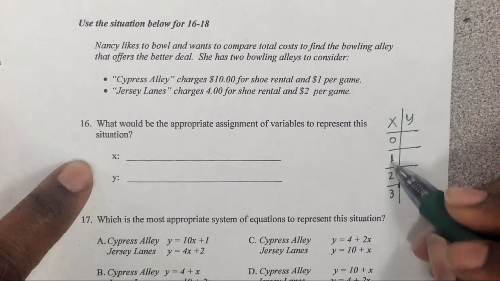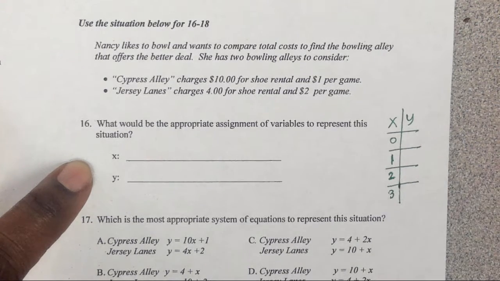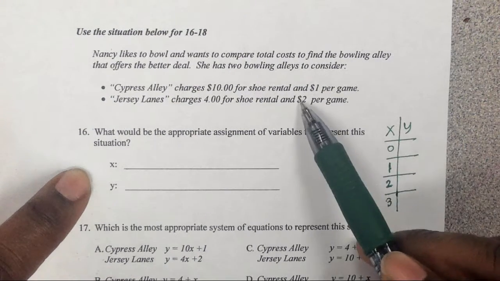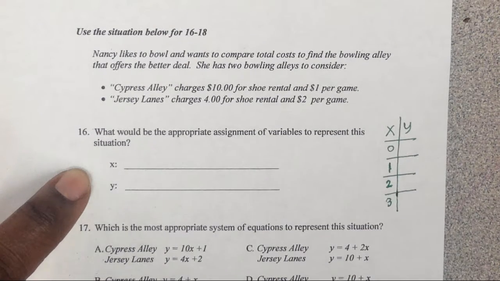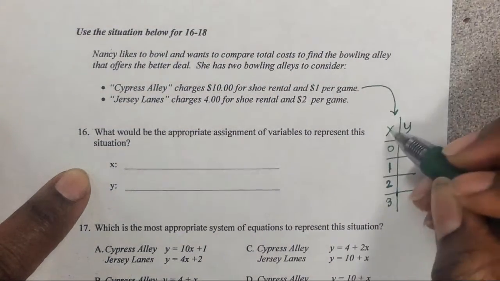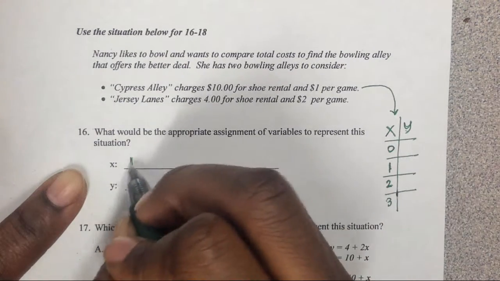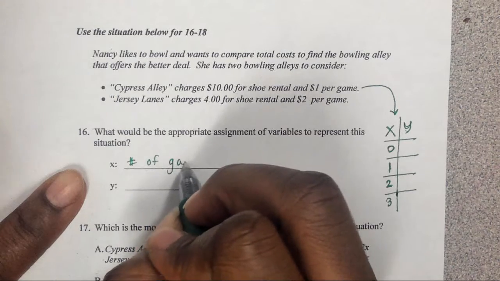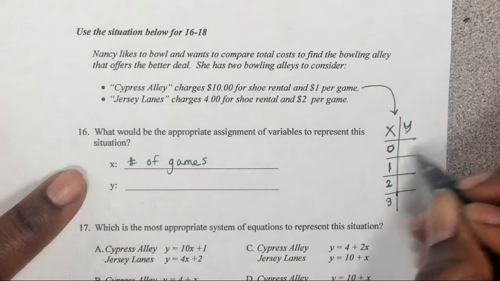Does this mean $1 per game and $2 per game and $3 per game? No, it said that this one was $1 per game and this one was $2 per game. These values do not represent how much per game. So let's say for Cypress Alley, I wanted to set up an XY table. Number of games. I'm asking myself, well, what if I didn't play any games? How much would I pay?